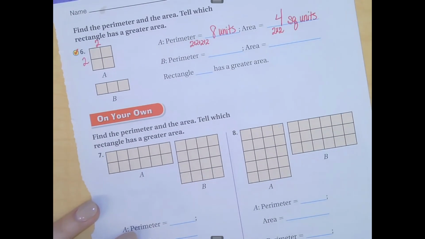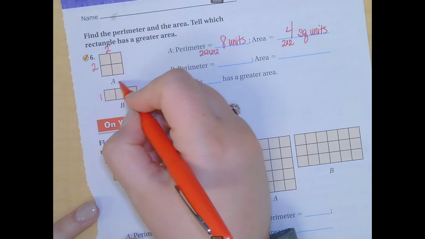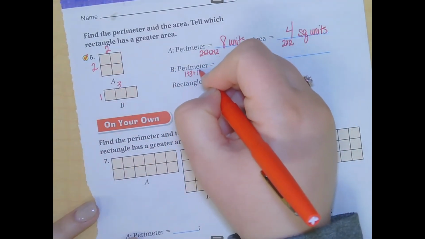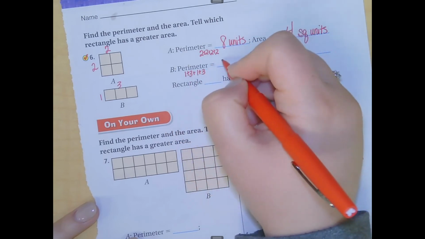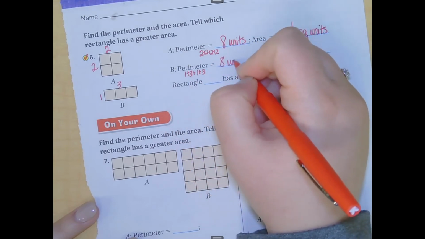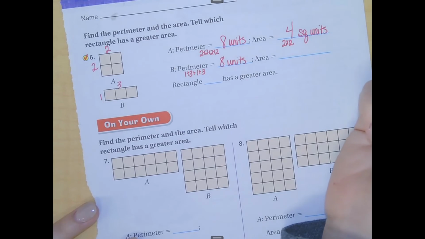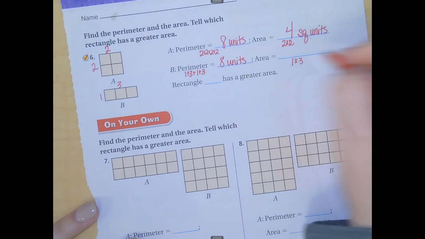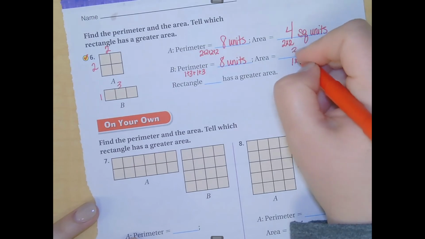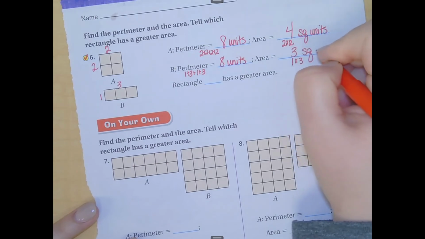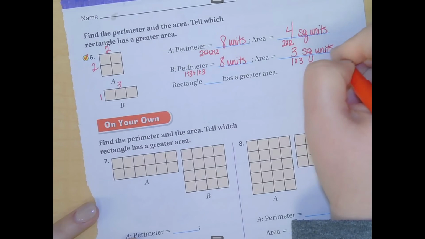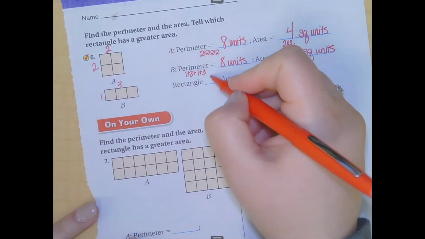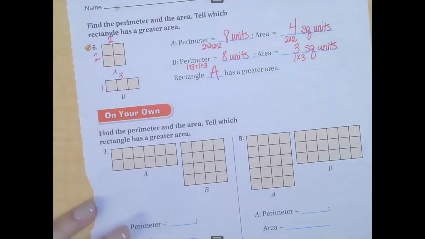Okay, let's do the next one. B, we have 1 row of 3. So our perimeter would be 1 plus 3 plus 1 plus 3, which is 4 and 4. So 8 units. So the perimeter is the same. Then our area would be 1 row of 3, which is 1 times 3, which is 3 square units. So shocker, shocker, shocker. The perfect square rectangle A has a greater area.